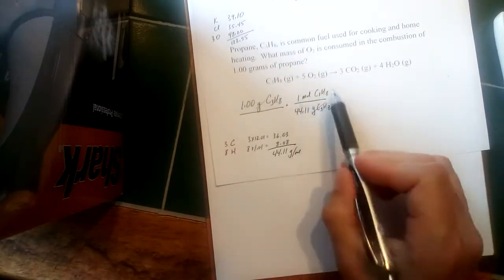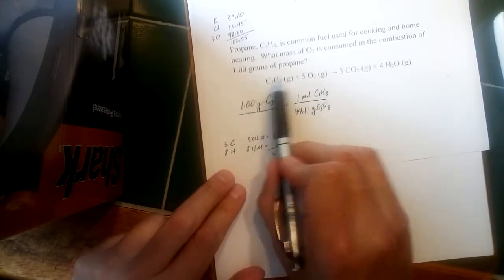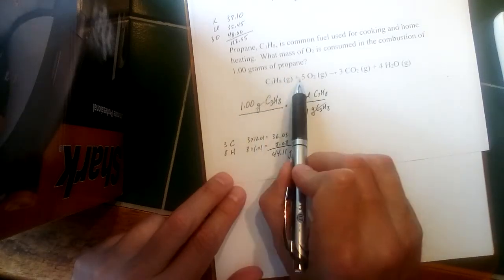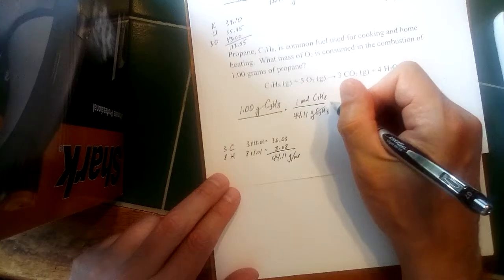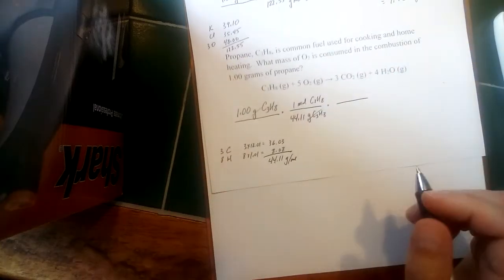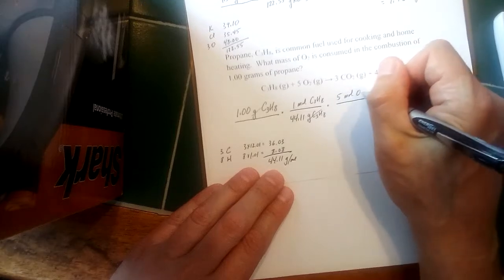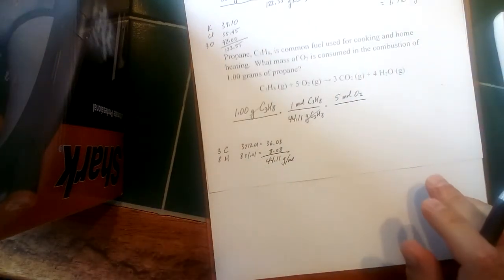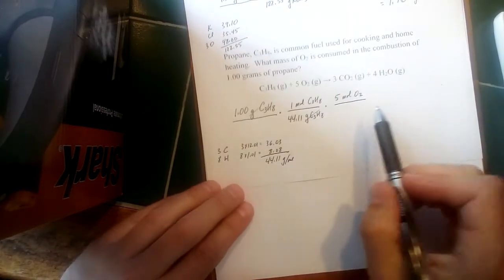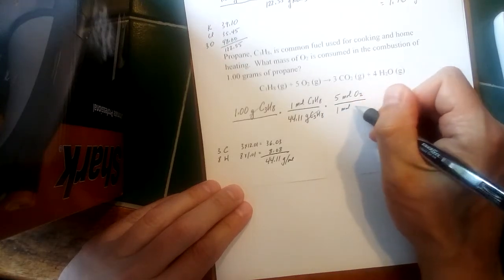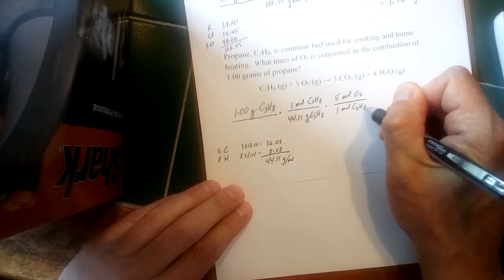Now, with my units as moles of propane, I can think about the equation. 1 mole of propane is reacting with 5 moles of oxygen. So that can go in as the next step in my equation. 5 moles of O2 react with every 1 mole of propane.